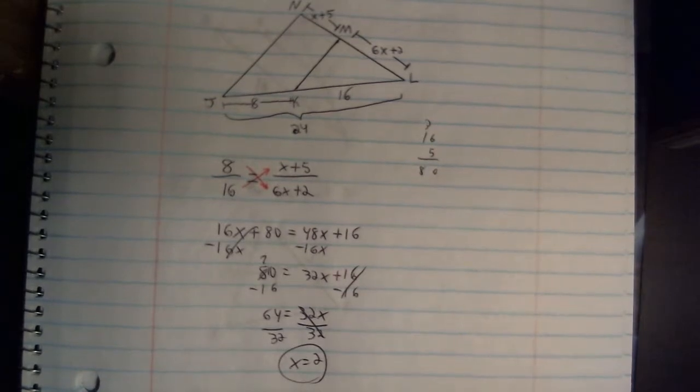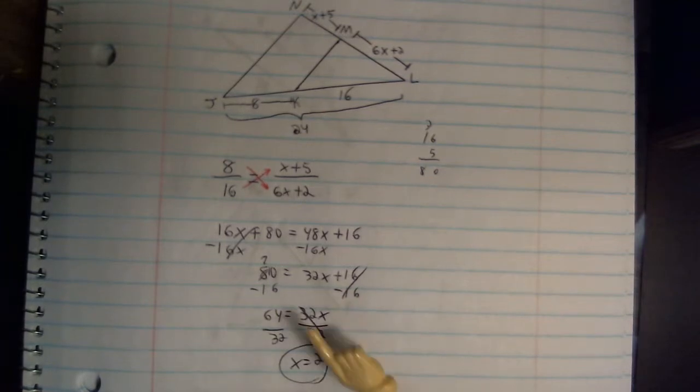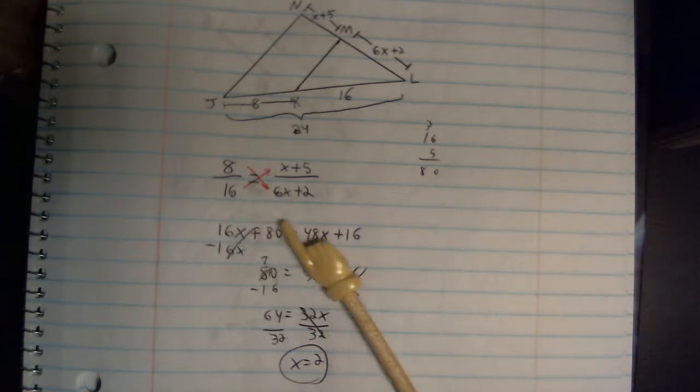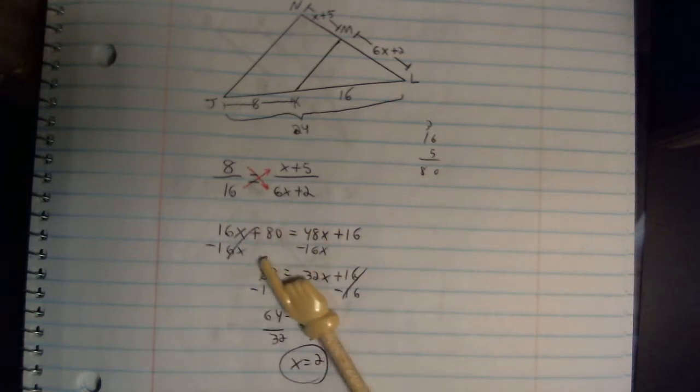Hope that you got that one correct. Again, all we're doing is looking for the value of x, and if we set up our proportions properly, we should be able to do all this algebra. Might take us a little bit of extra time, but hopefully you came up with x equaling 2.